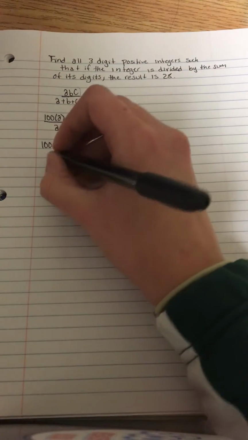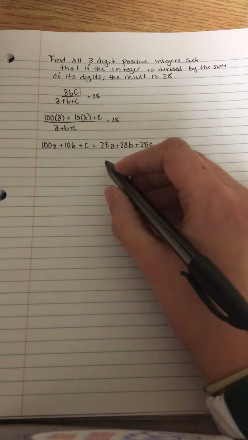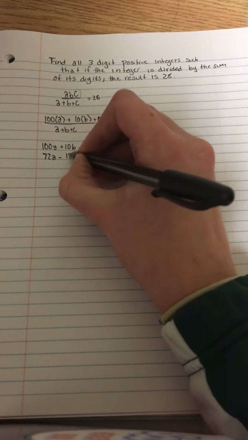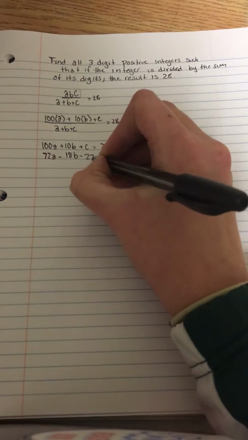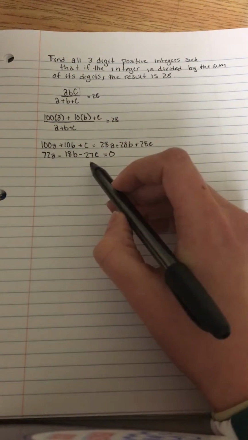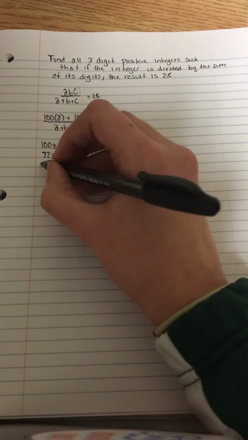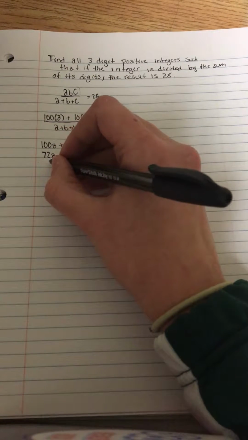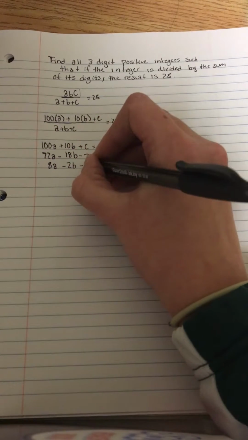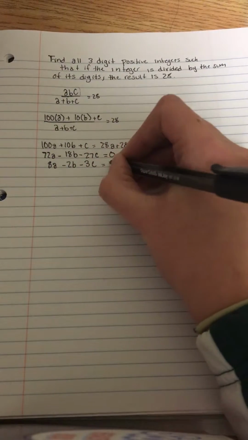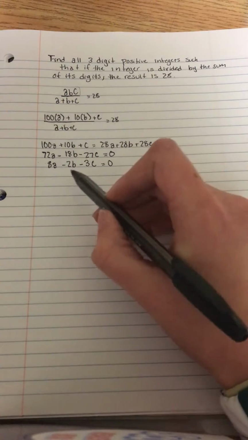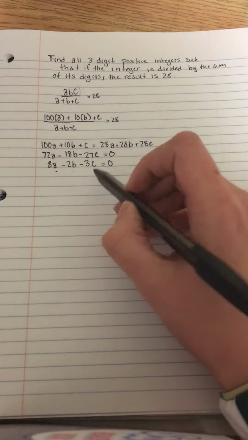We want to subtract these values over, and when we do that, we get 72a minus 18b minus 27c equals 0. Then we can recognize that all these numbers are divisible by 9, so we divide the whole equation by 9, and we get 8a minus 2b minus 3c equals 0. This is the equation we're going to be working with, and our question is asking us to find all possible values for a, b, and c.